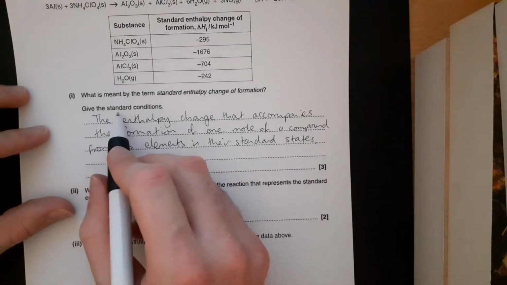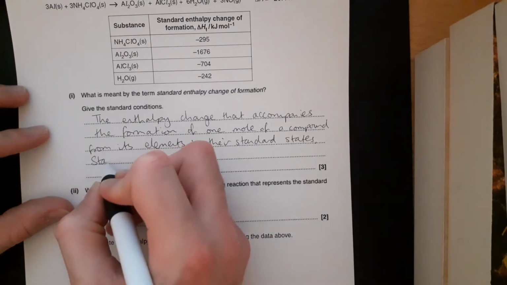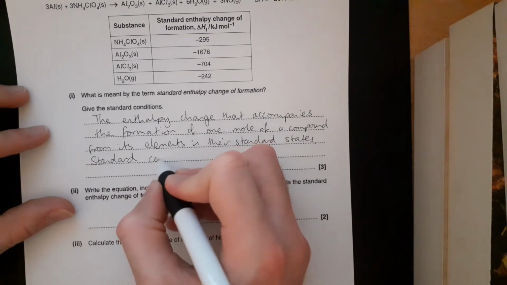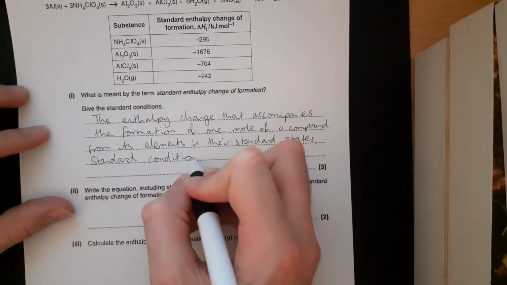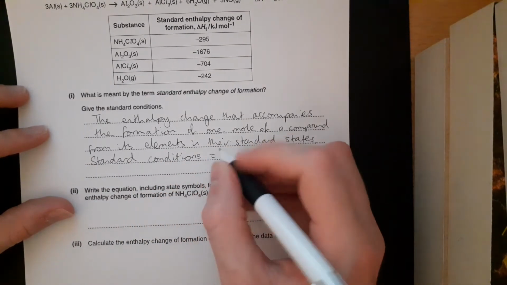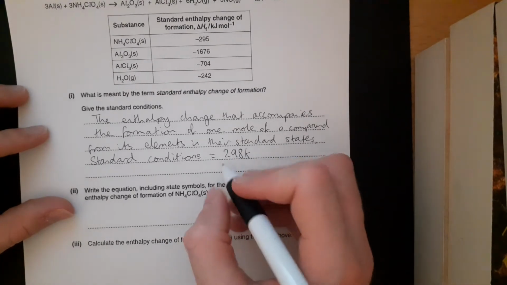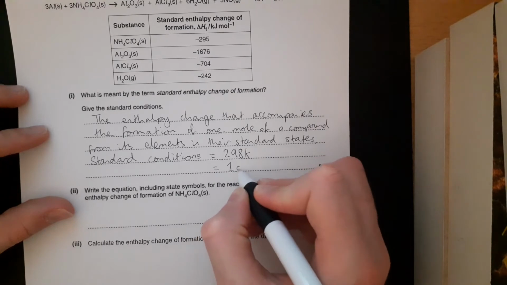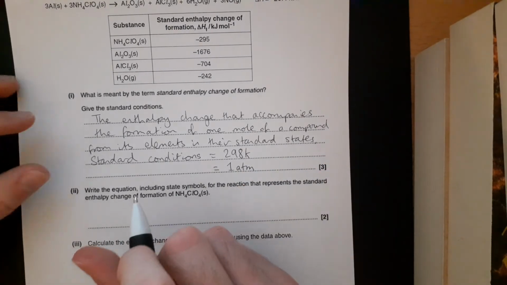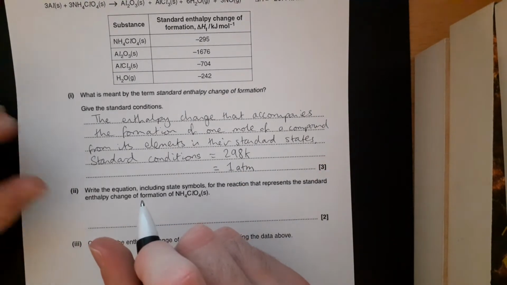Okay, and then it says give the standard conditions. So we need to remember these. You need to remember the standard temperature, which is 298 Kelvin or 25 degrees C, and the standard pressure, which is 1 atmosphere, or you could do it in kilopascals, 100 or 101 kilopascals.